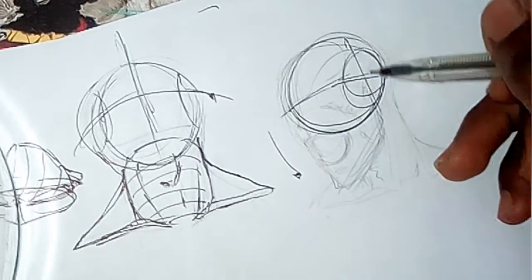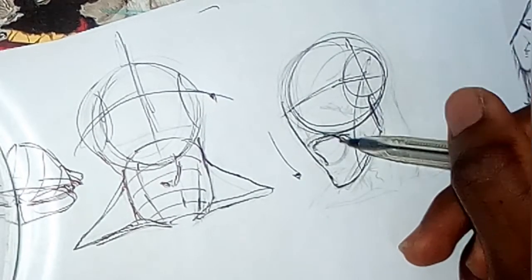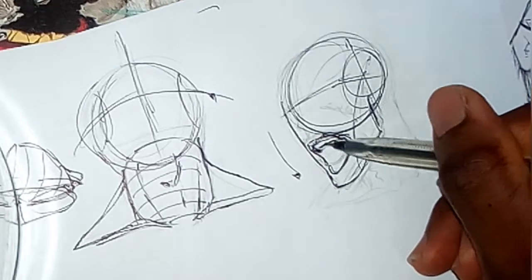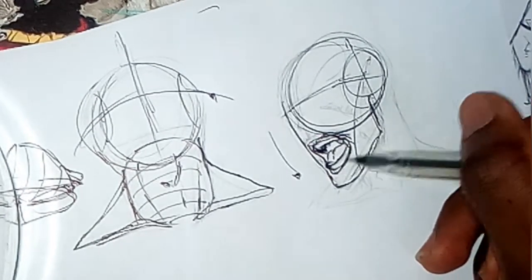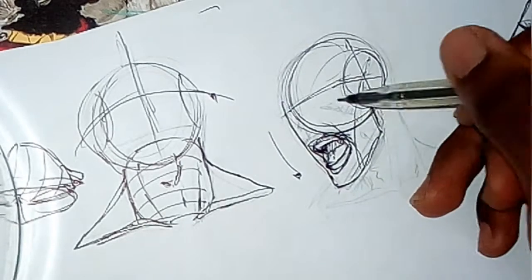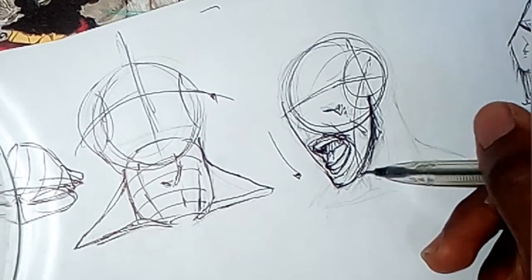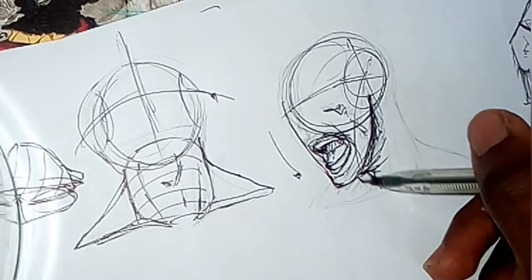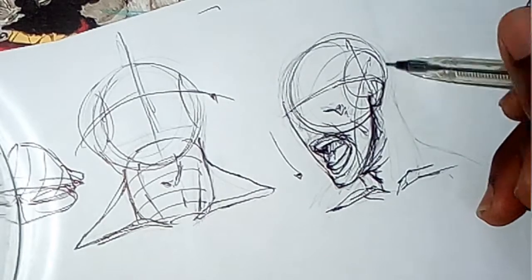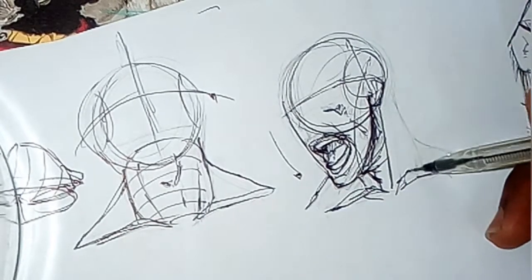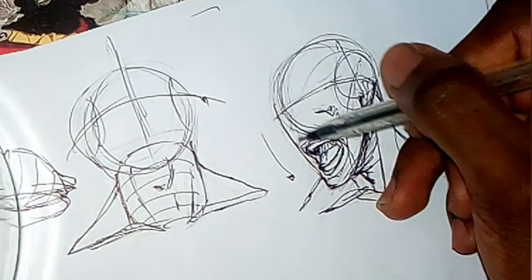Let's say there's a drop of the jaw. Obviously the underjaw muscles are gonna get squished in, so you can't really see them. See that? Squished in. See the big sternum muscles. See that? The trapezial.